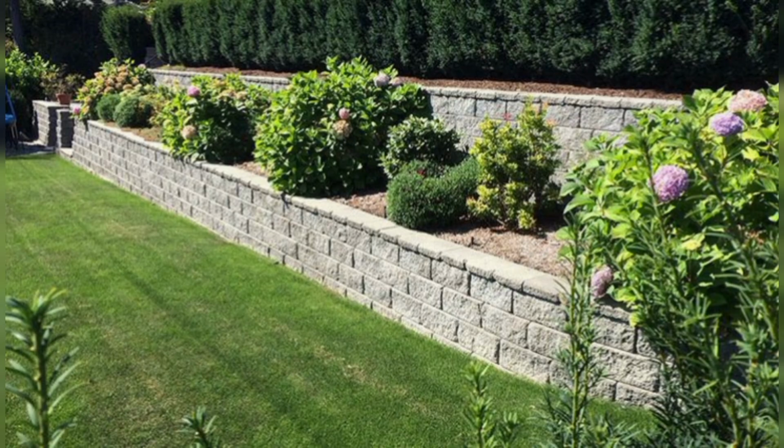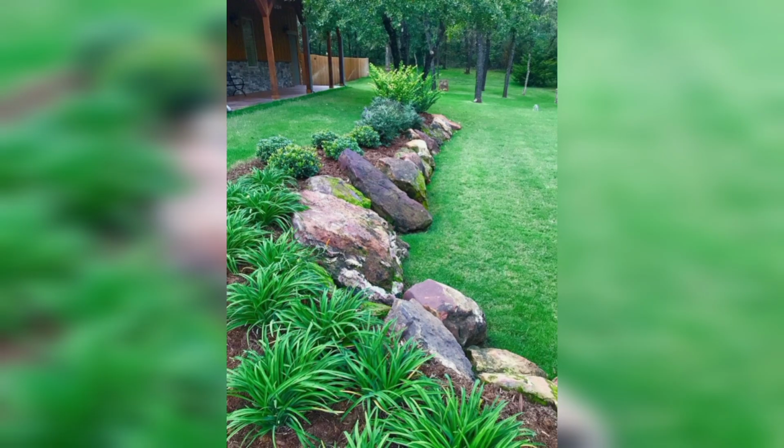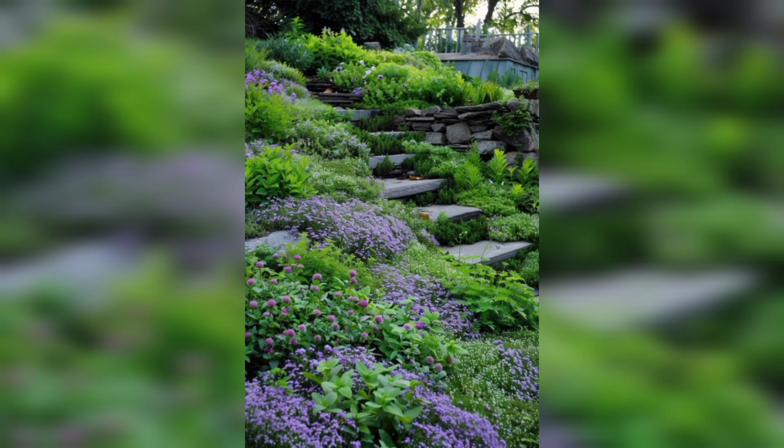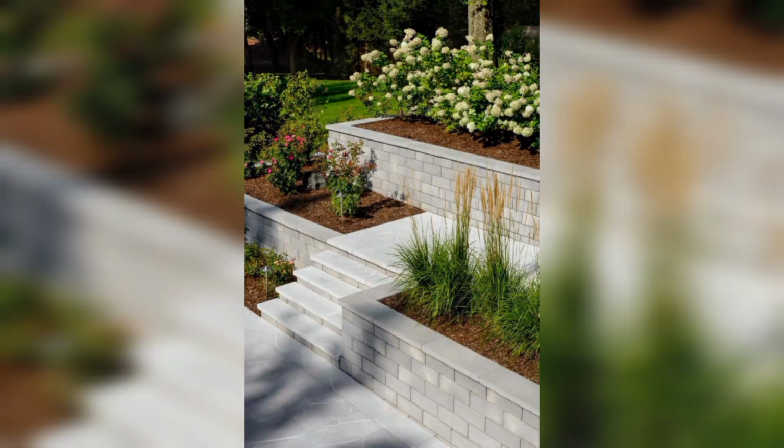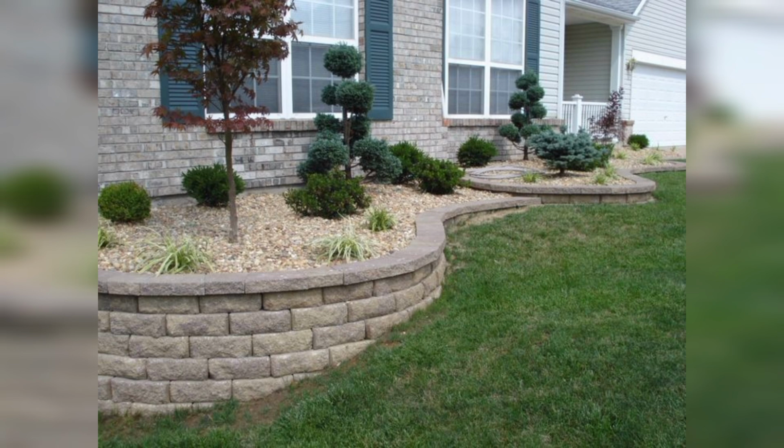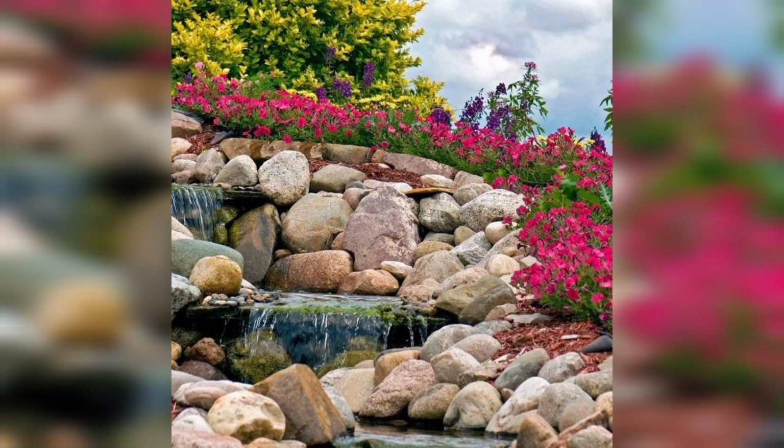Let's break down how you can turn a slope into a beautiful outdoor living space that enhances your home's aesthetic.